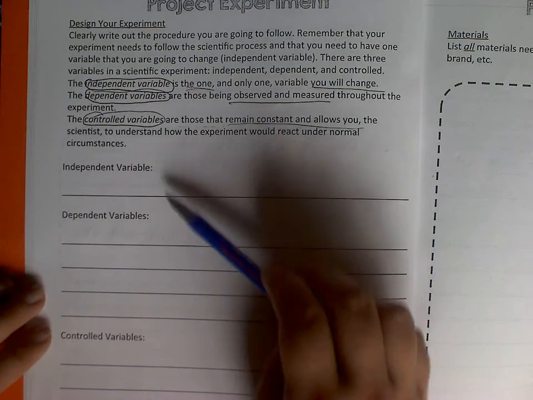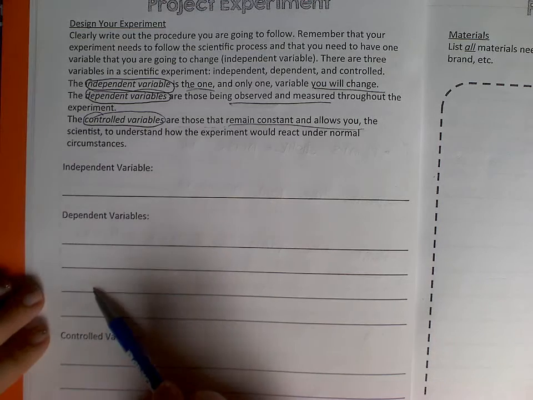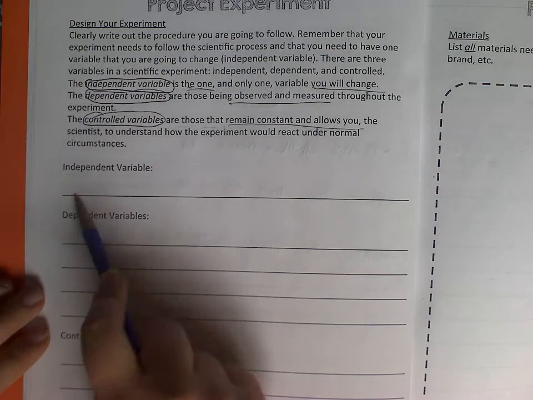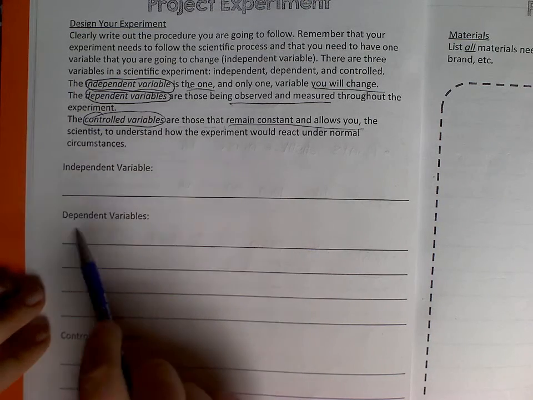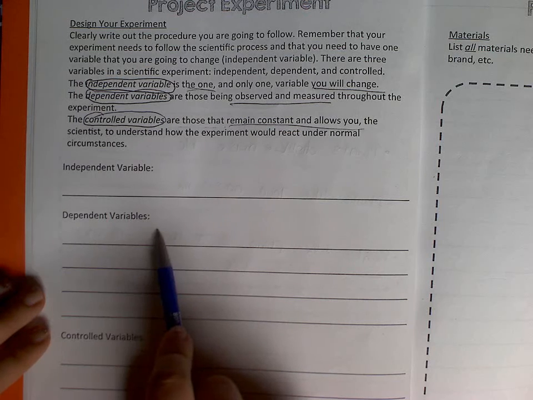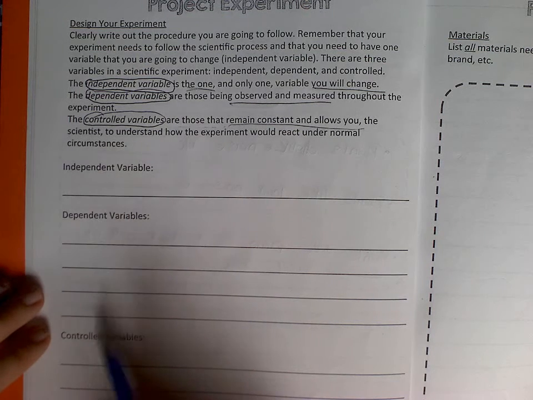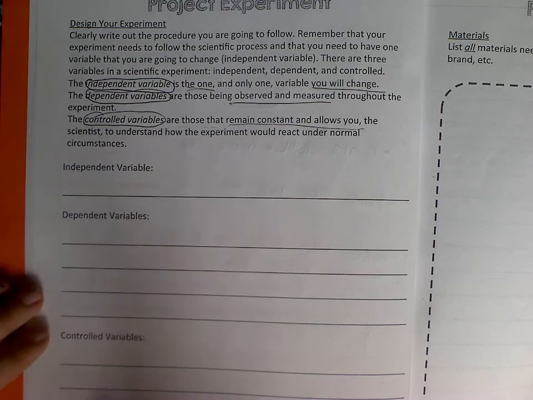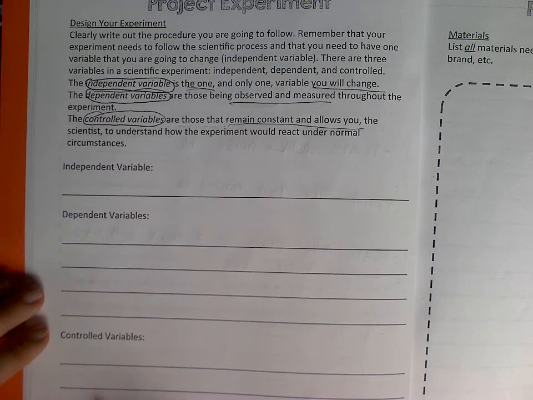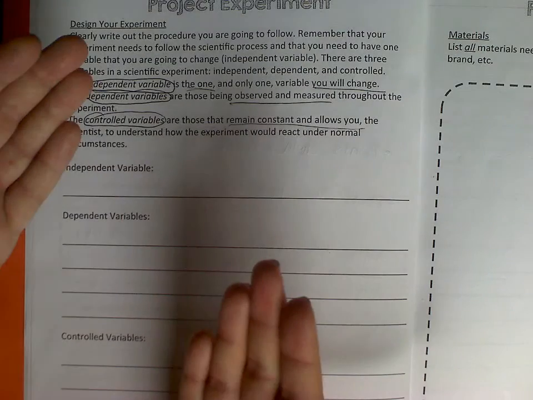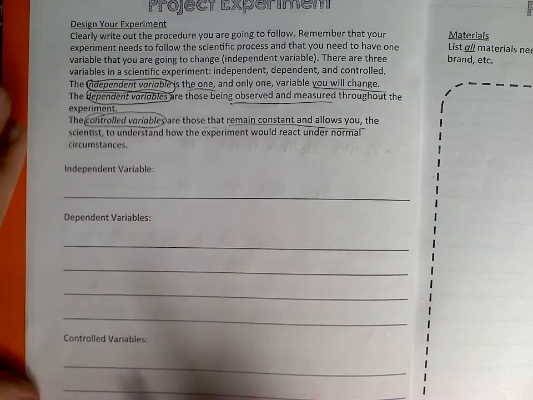But here's where you can make a list of what am I testing. So for plants, right, it would be type of music. The dependent ones, the things that I'm observing and measuring, I'm measuring maybe how they grow, whatever. And what am I controlling? They're all getting water, they're all getting sunlight, they're all getting air, they're all the same type of plant, because if I'm growing a strawberry and a bean, they might grow differently. Okay, so keeping things controlled.